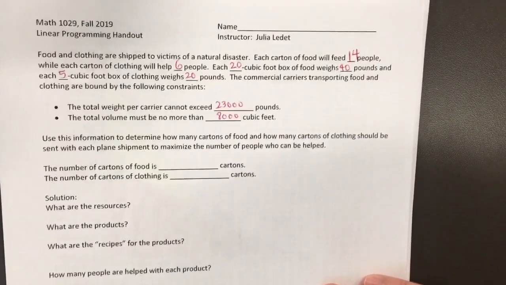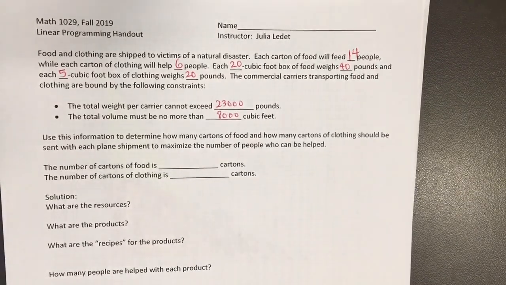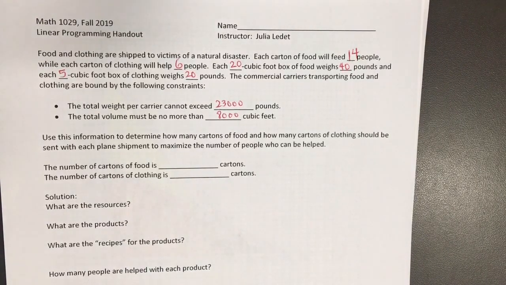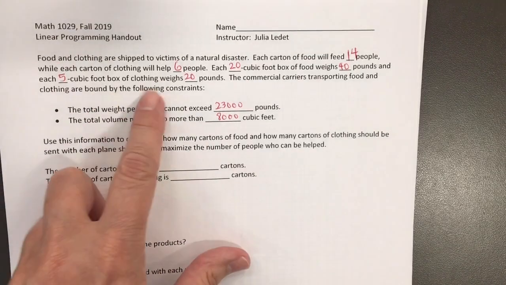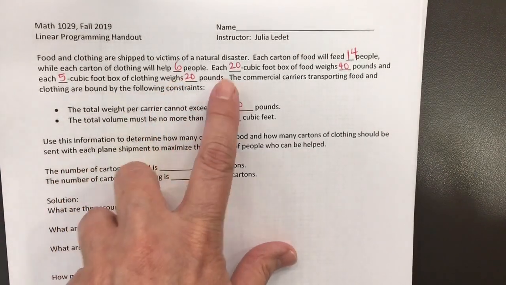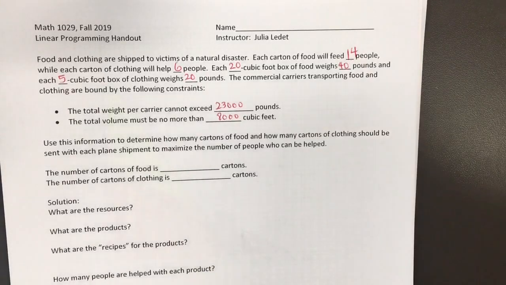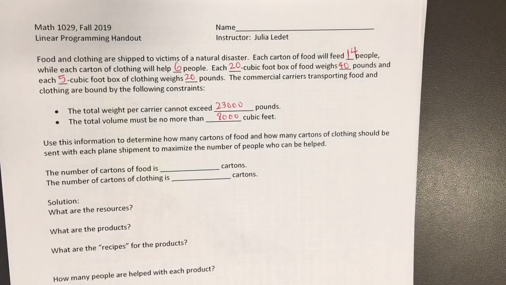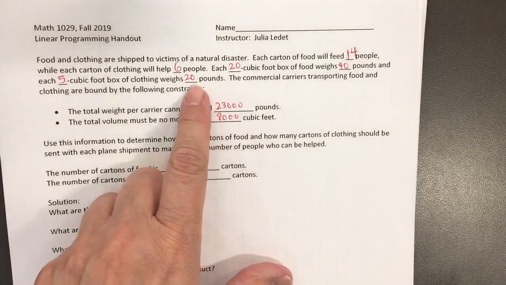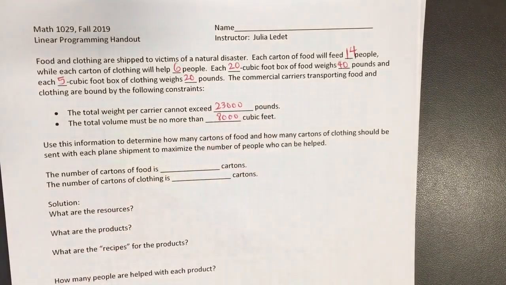On this problem, I have food and clothing being shipped to victims of a natural disaster. Each carton of food will feed 14 people, while each carton of clothing will help 6 people. Each 20 cubic foot box of food weighs 40 pounds, and each 5 cubic foot box of clothing weighs 20 pounds. The commercial carriers transporting food and clothing are bound by the following constraints.